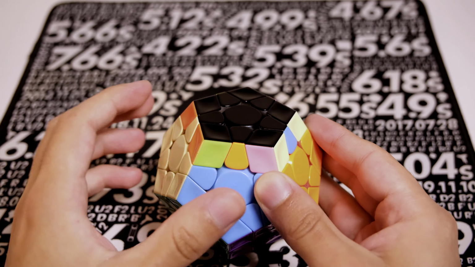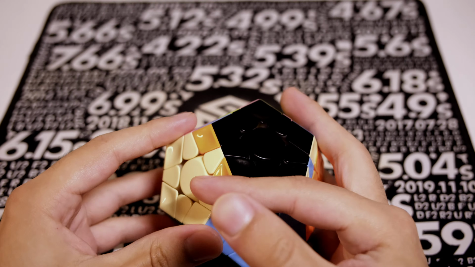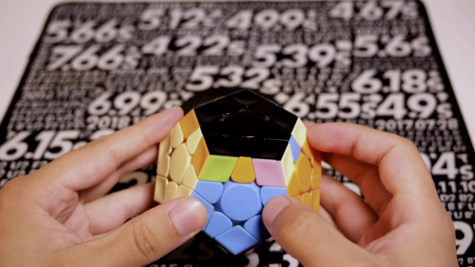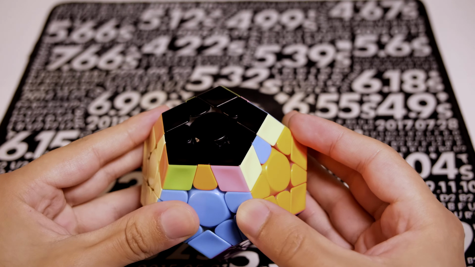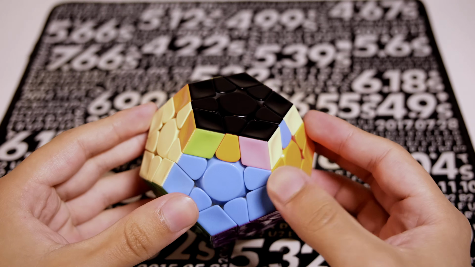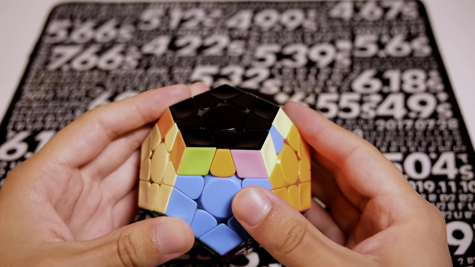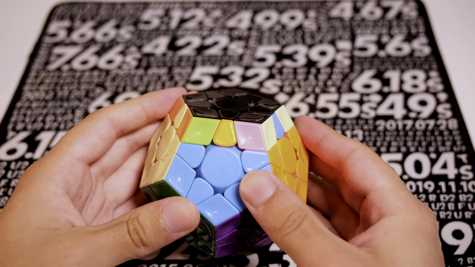So if you get this case, definitely double check that the edges are solved or not. Otherwise, if you do this alg and it's actually a K-perm, I think it gives you an X-perm or something. So, yeah. Just a little tip.